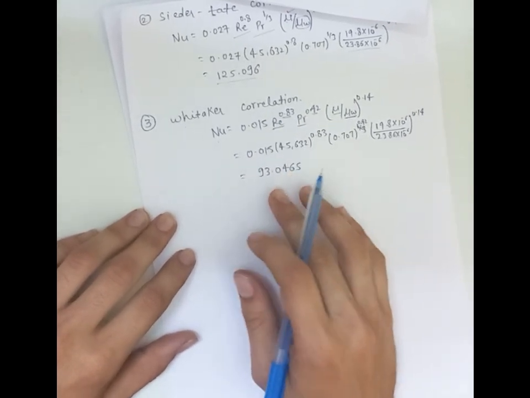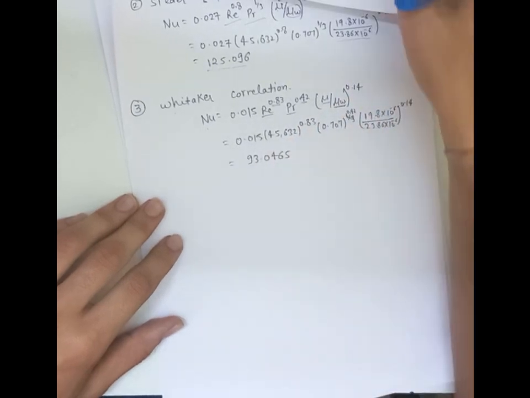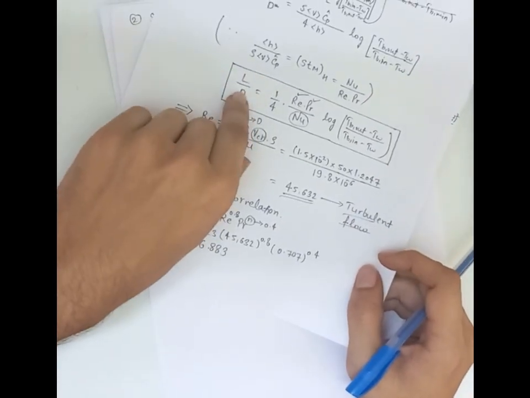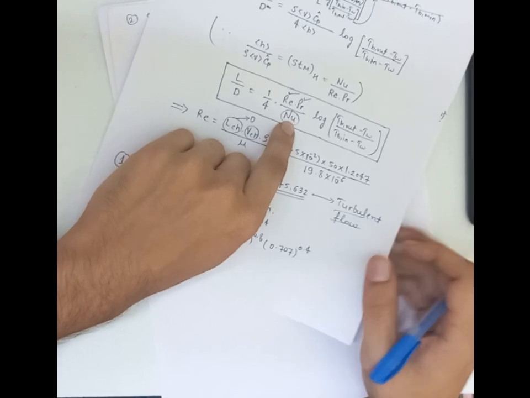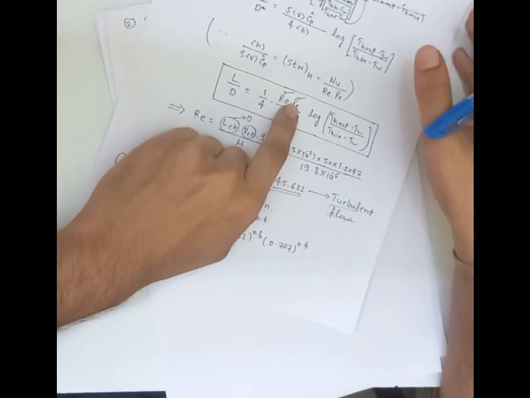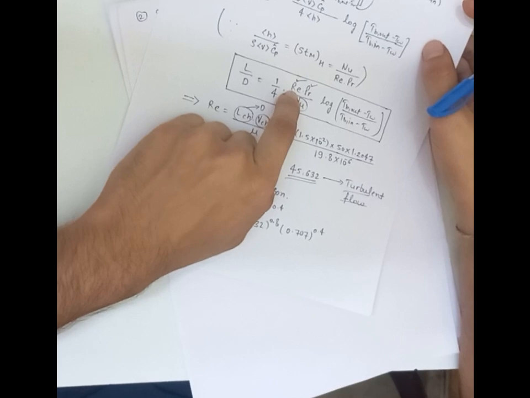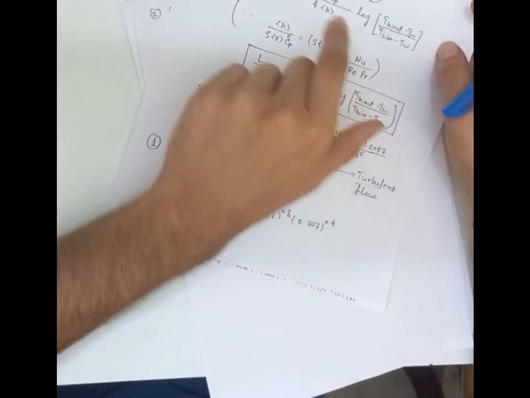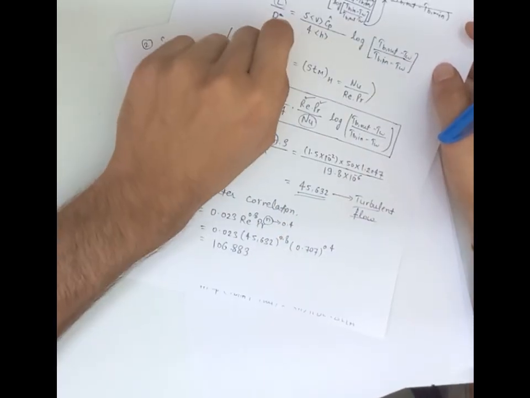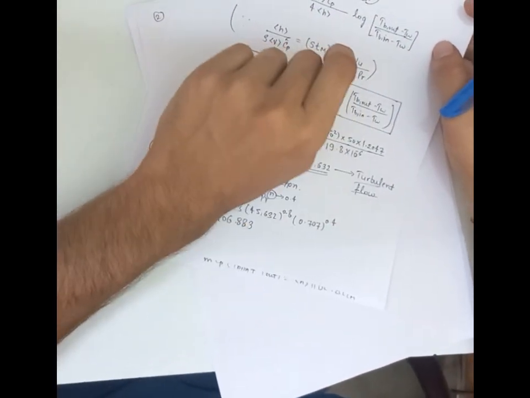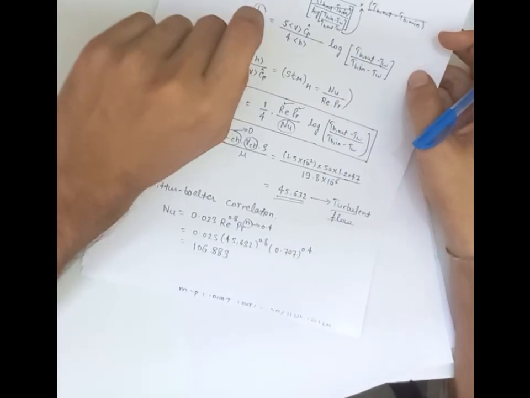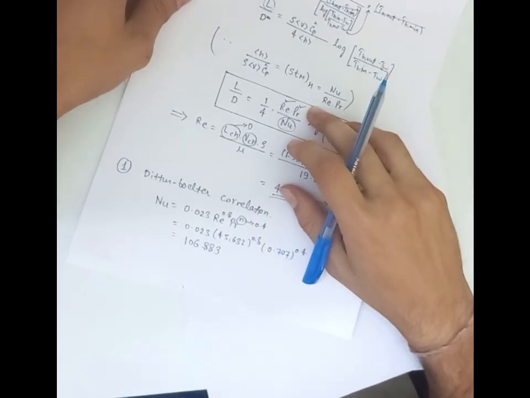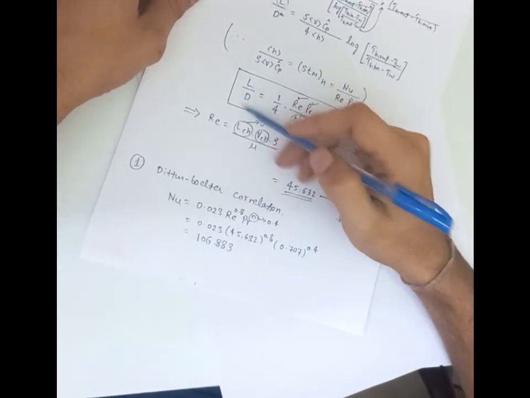Now we're going to substitute these values of the Nusselt number into the main formula for the L by D ratio. We have the Nusselt number, the Prandtl number, which is already given in the question, and the Reynolds number, which we found here. TB out is 90 degrees Celsius, TB in is 20 degrees Celsius, and TW is the steam temperature, that is 150 degrees Celsius, already given in the question. So now we're going to substitute all the values and find the L by D ratio for all three correlations.